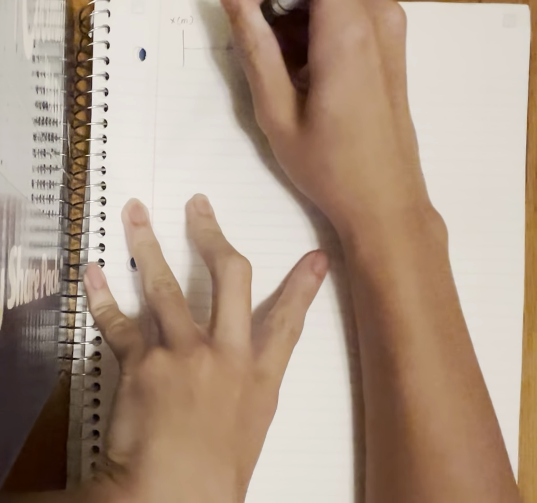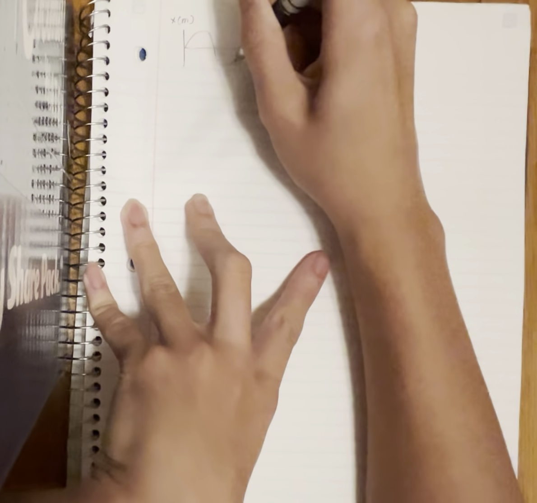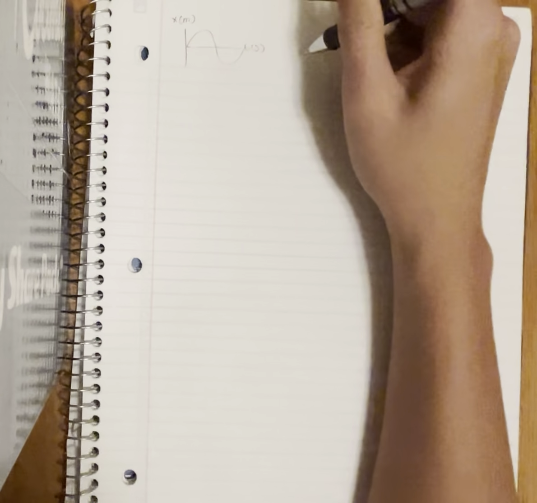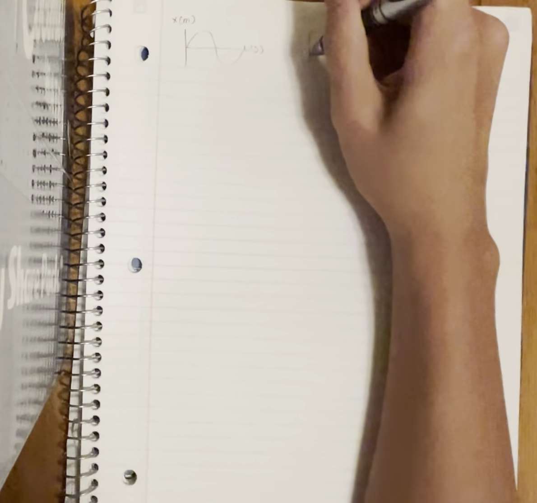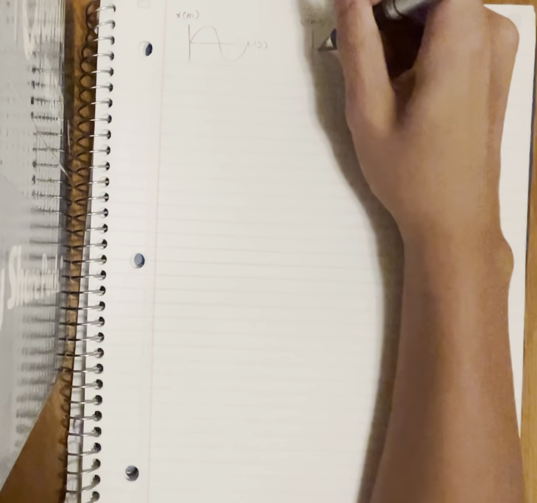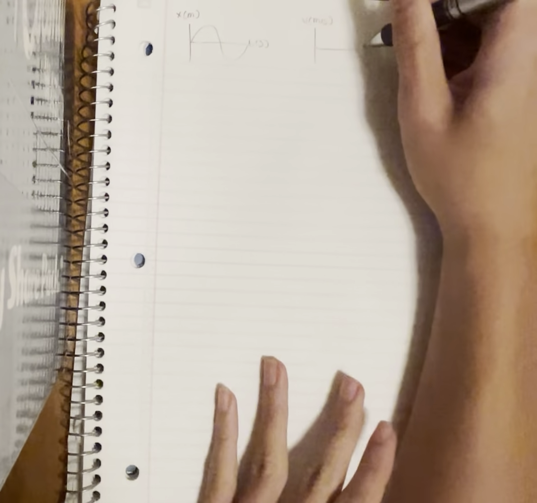So the x versus t graph, and then v, which is represented in meters per second, versus time, which is represented in seconds.